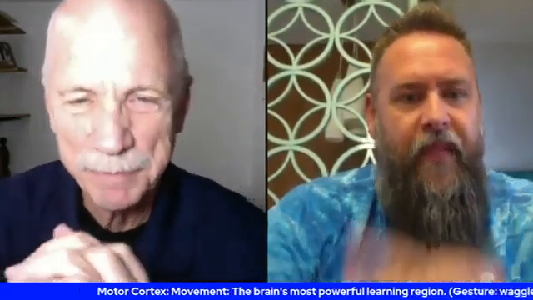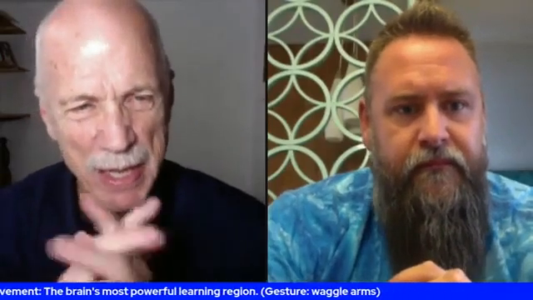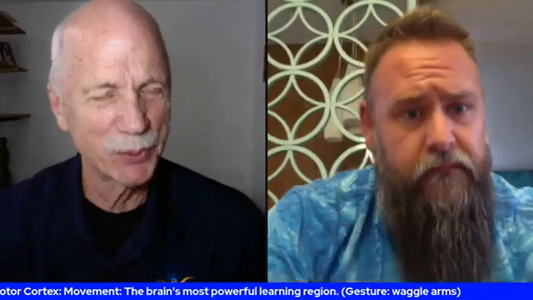Hands and eyes. Now, this is a huge point. Weston, the motor cortex is the brain's most powerful learning region. If you learn to ride a bike when you're 6 years old and you don't ride for 50 years, what a sad life. But when you get on the bike again, you can still ride it because the information is in motor cortex. It's there automatically. You don't even have to recall it.